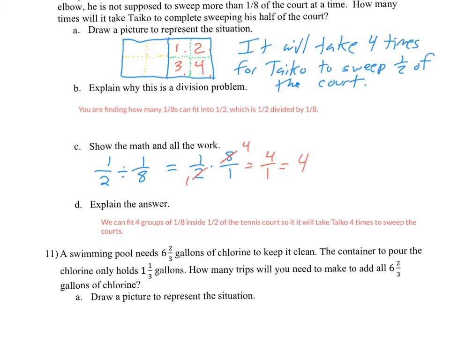So now I'm going to ask you to do the same thing. For number 11, a swimming pool needs 6 2/3 gallons of chlorine to keep it clean. The container to pour the chlorine only holds 1 1/3 gallons. How many trips will you need to make to add all 6 2/3 gallons of chlorine? And make sure you draw a picture to represent the situation and answer all the questions before you check back.